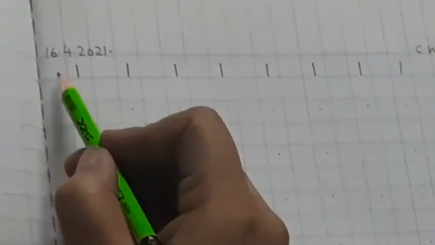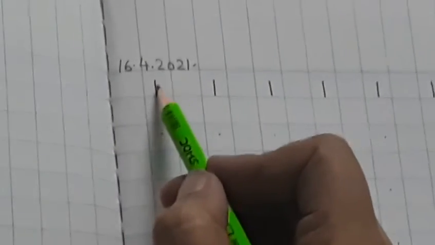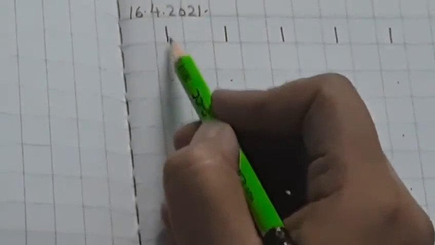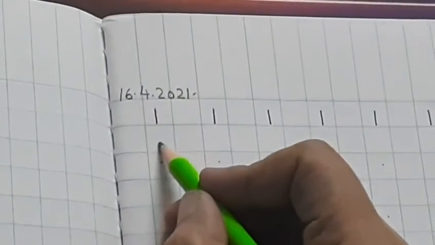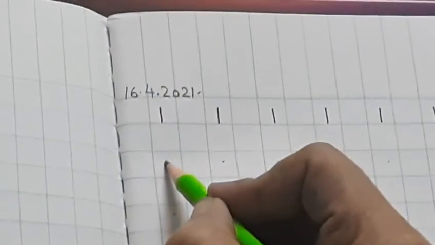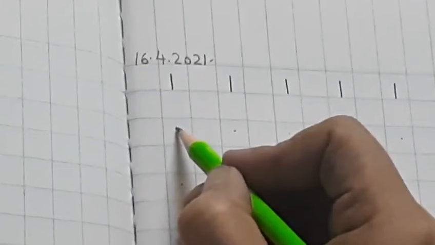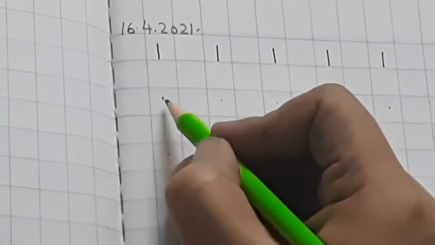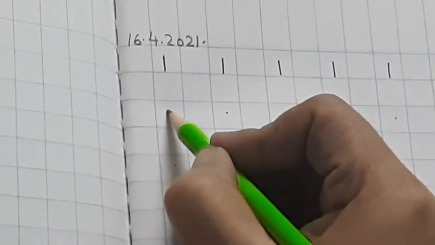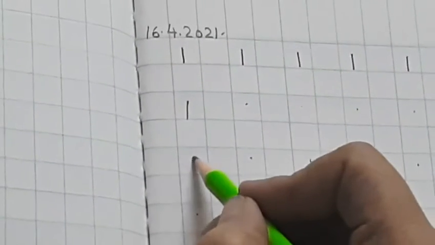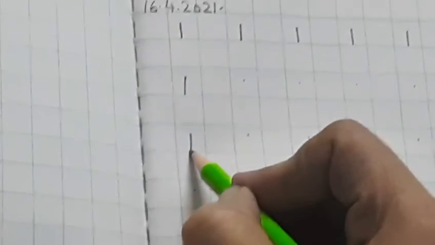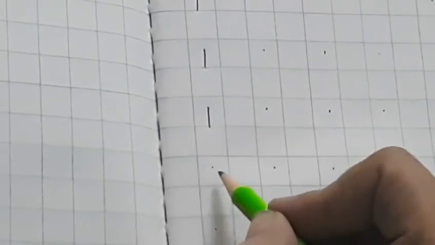Okay children, leave the first block, start writing from the second one. See, in this way you have to start writing, write number 1 and then leave the next block. Then from here, leave some space, and then you have to start writing like this. And then leave the next block. Put your pencil here and make standing line and touch this bottom blue line. Like this.